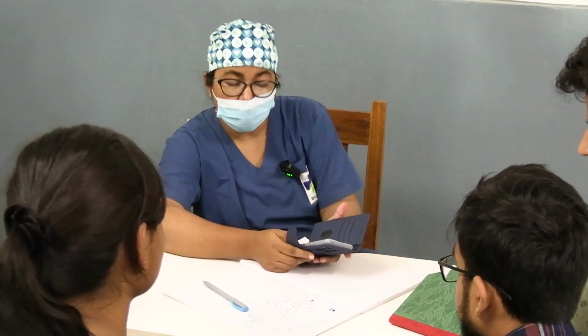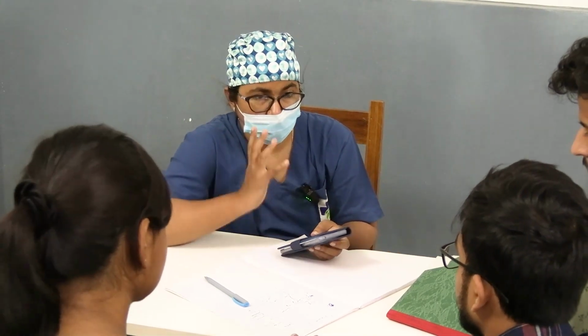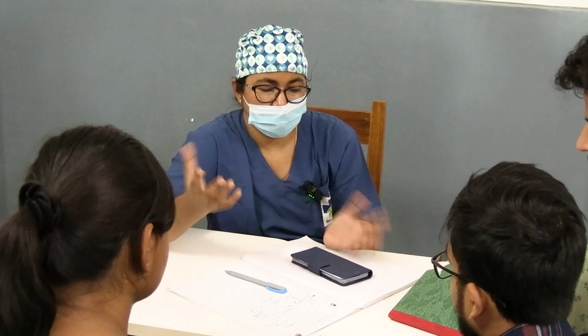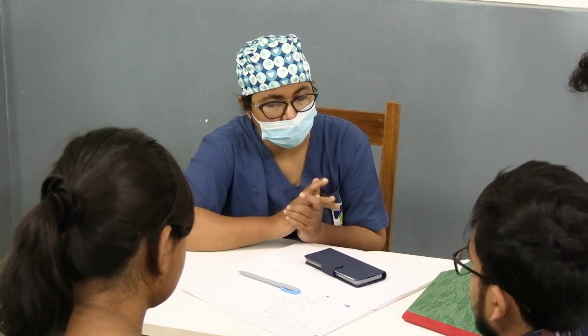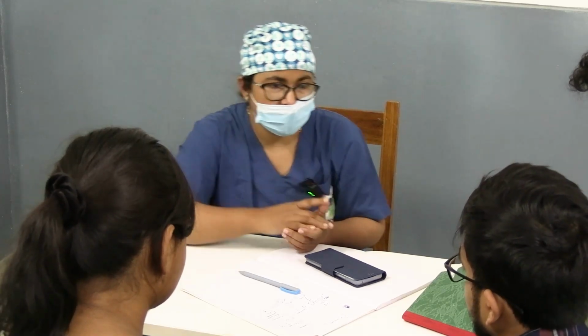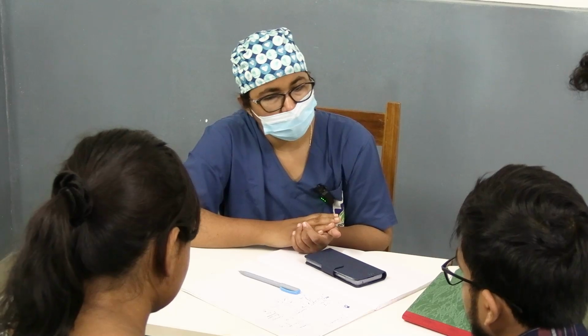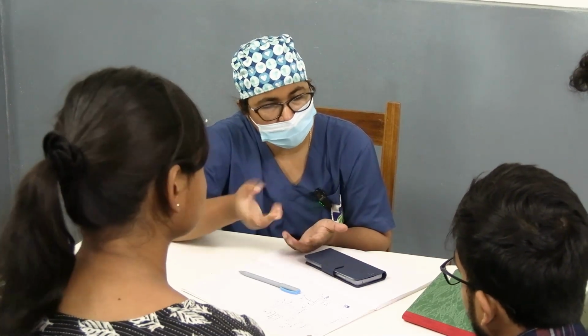One more important function of the placenta is immunomodulatory. Because the placenta or fetus is a completely foreign body for the mother. So how does it survive? If you do any transplant and there is no cross match, obviously the kidney or liver part will be rejected.